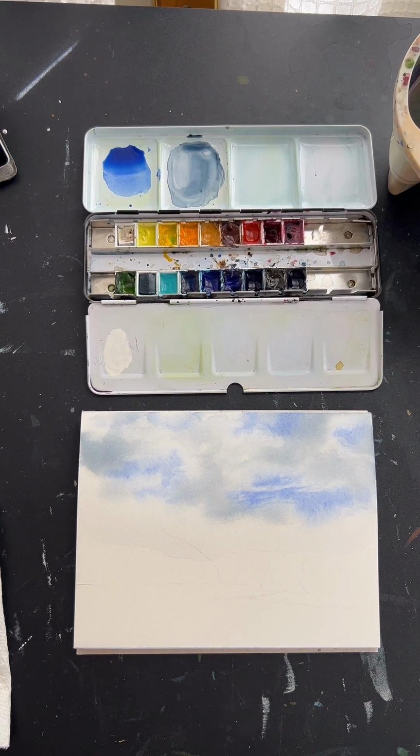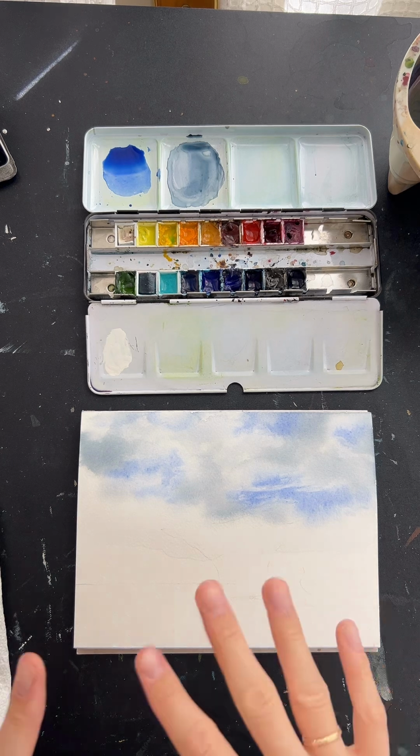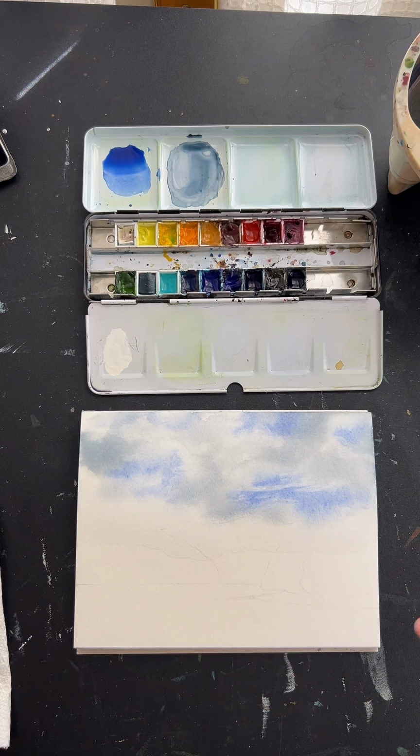Sky is ready. Okay, it doesn't have to be dry. You just have to be done painting on it. Just so you know.